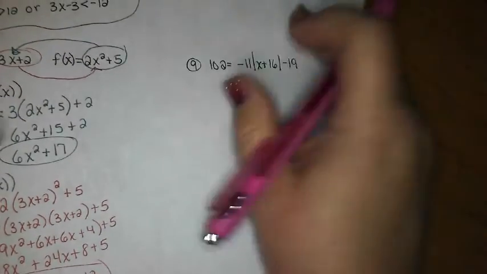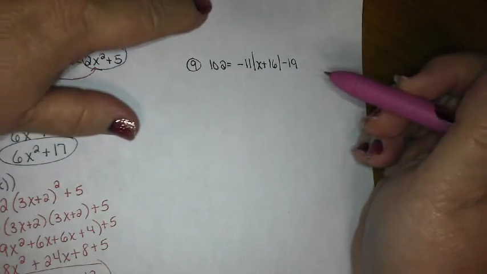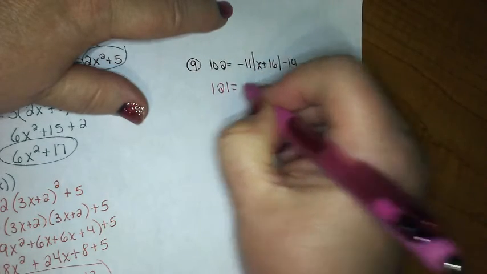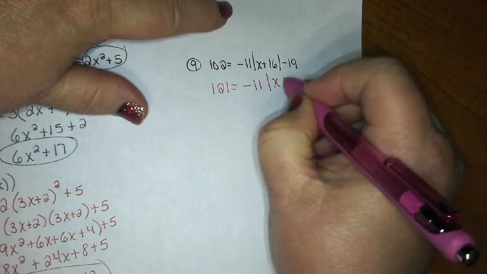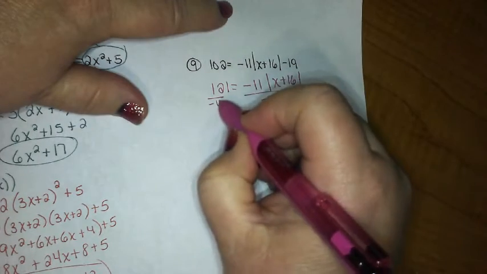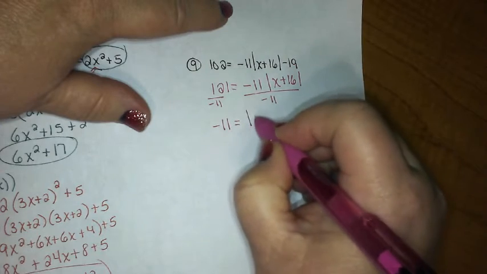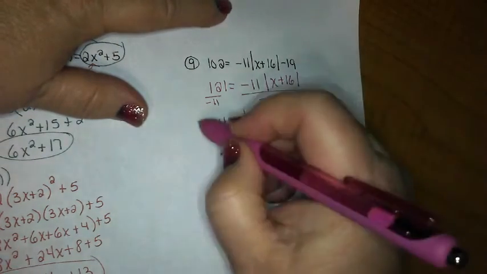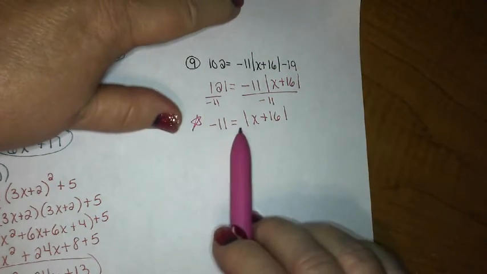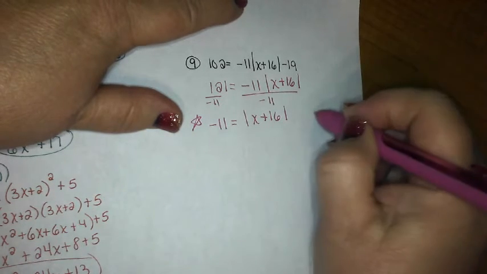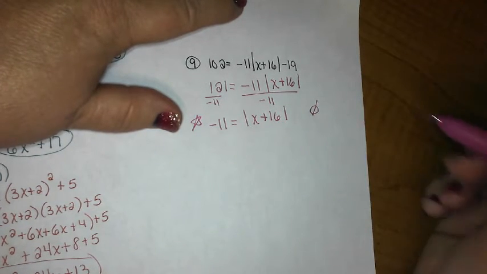And then there's number 9. The evil number 9. I'll show you what happened. So first I add 19 to both sides, and that gives me 121 equals negative 11 absolute x plus 16. I'm going to divide both sides by negative 11. And it says negative 11 equals absolute x plus 16. Right here, if you notice, can an absolute value ever equal a negative? And the answer is no. So you could stop right here and say no solution. Absolute value cannot equal a negative.